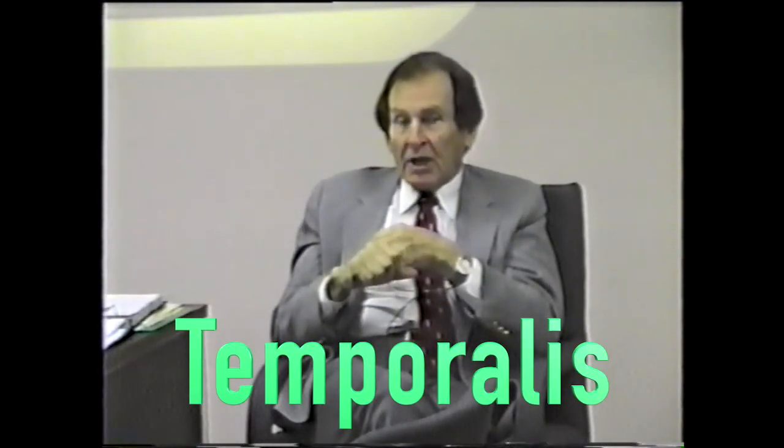of the coronal suture. The first and most important and the largest and strongest and most active is the temporalis. The capacity or power of a muscle is measured by its physiologic cross-section. And the reason that we almost disregard the temporalis is because it's under this fascia.